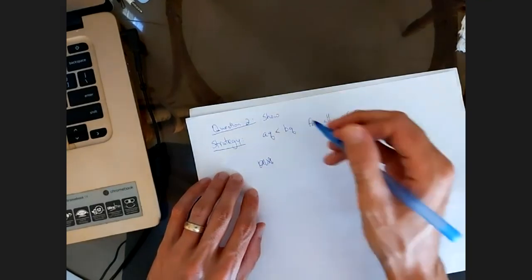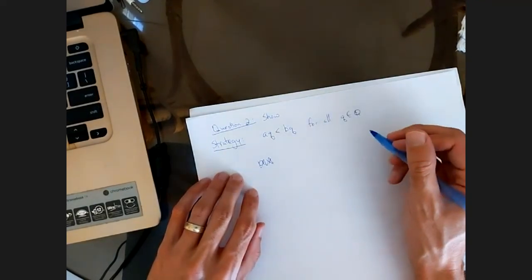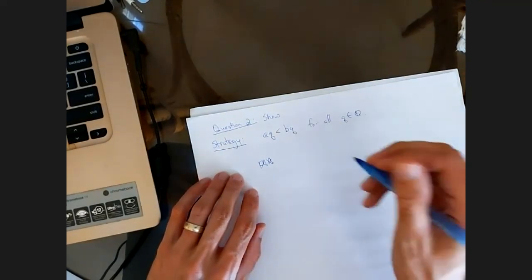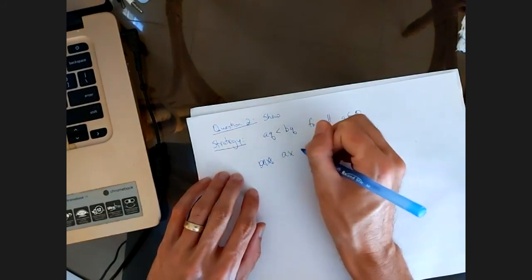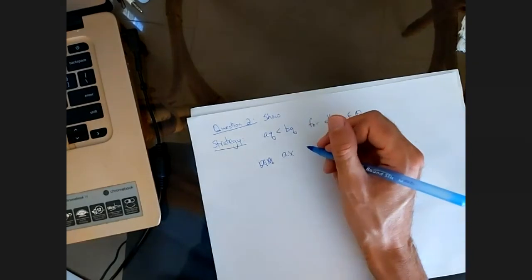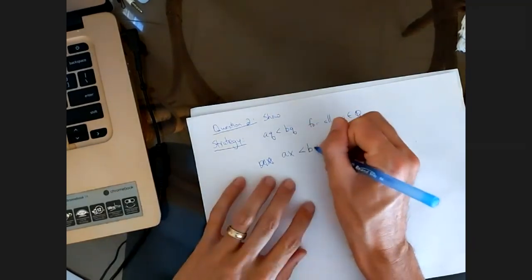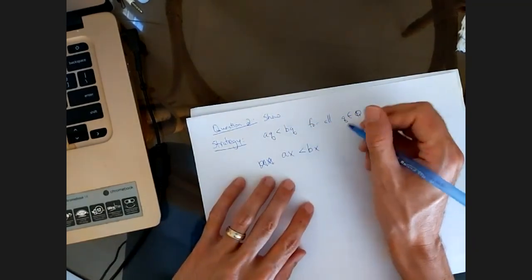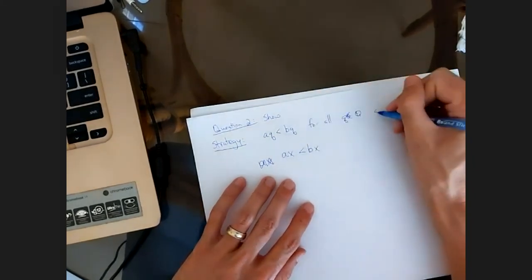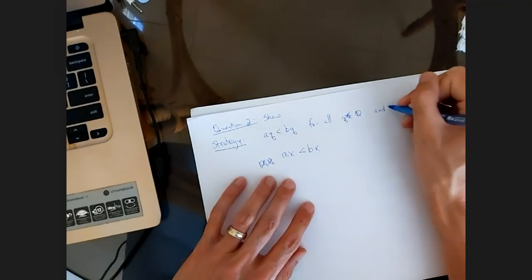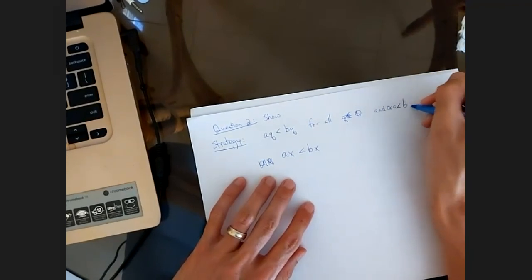First show that AQ is less than BQ for all rational Q, and then use that to show that AX is less than BX for all Q greater than 0, and A and B positive.